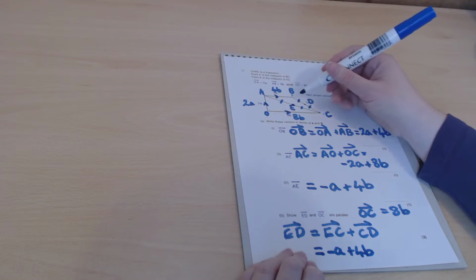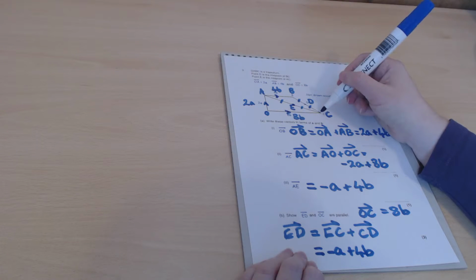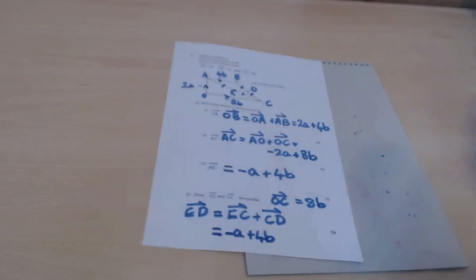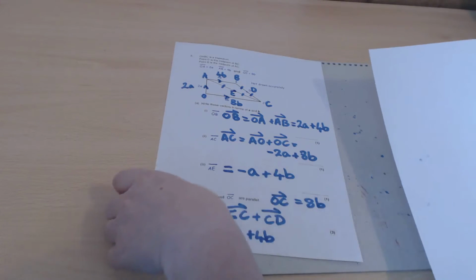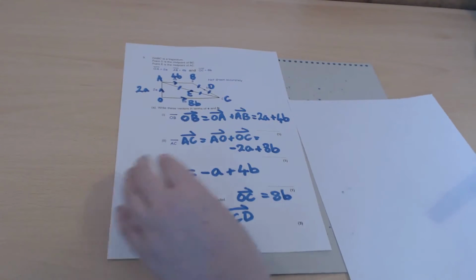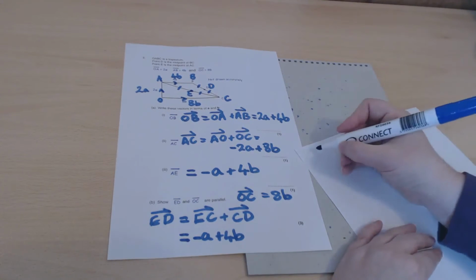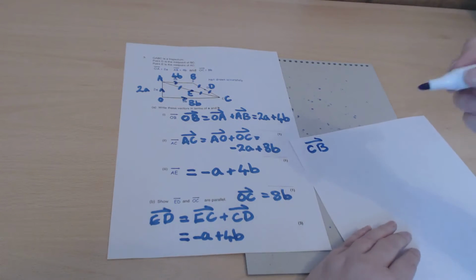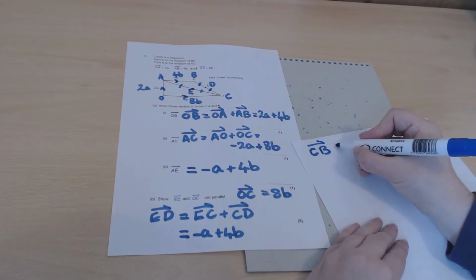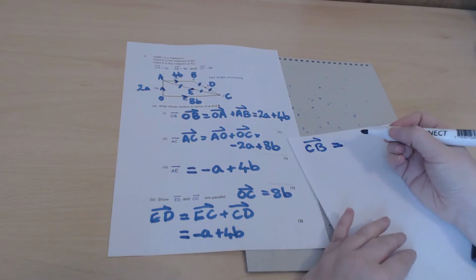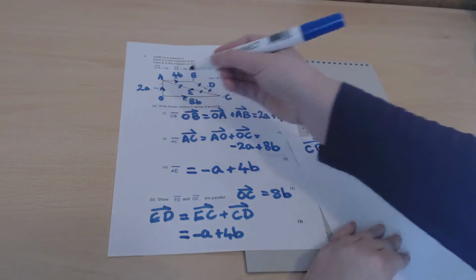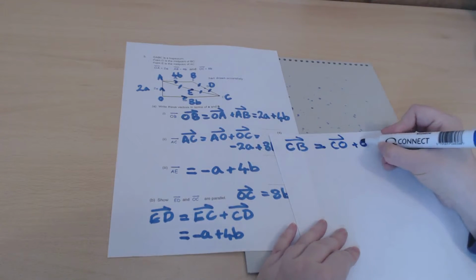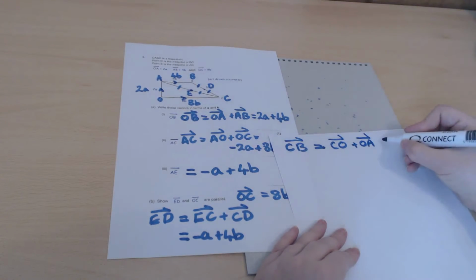So before we can do C to D, we need to know what it is to go from C all the way to B. So I'm just going to bring another piece of paper in here to do some more writing on. Sorry, run out of room there. So we want C to B, because if we know C to B, we know C to D will be half of that. So C to B is going to be, if we go a different route, C to O, then up from O to A, and then from A to B.